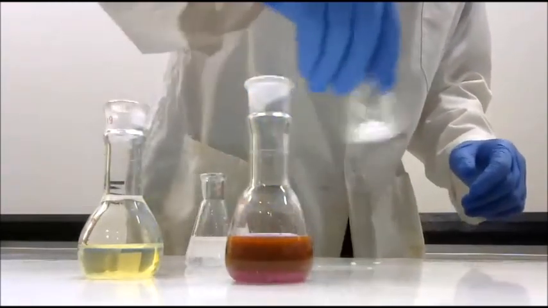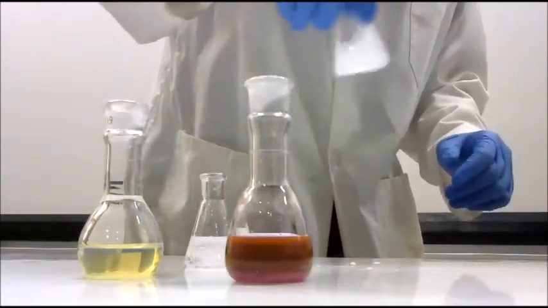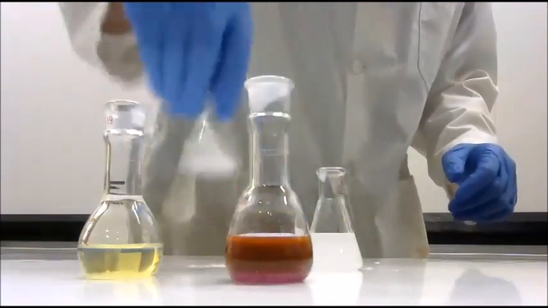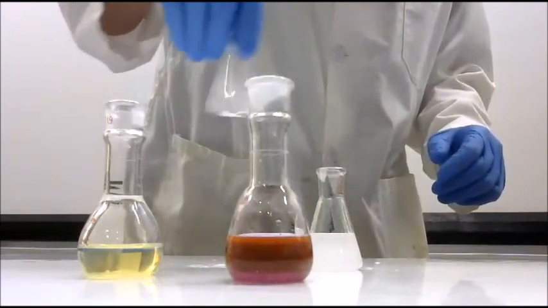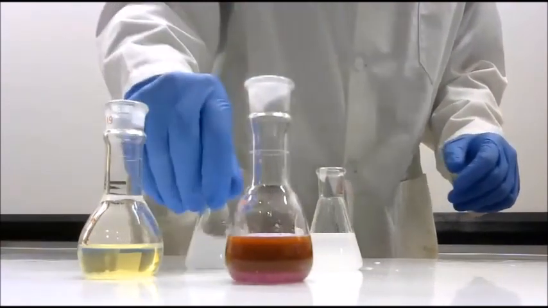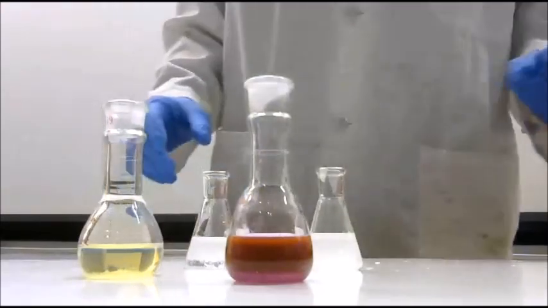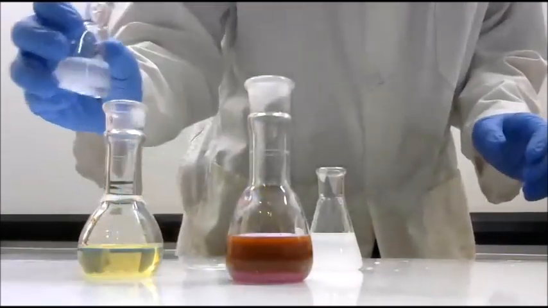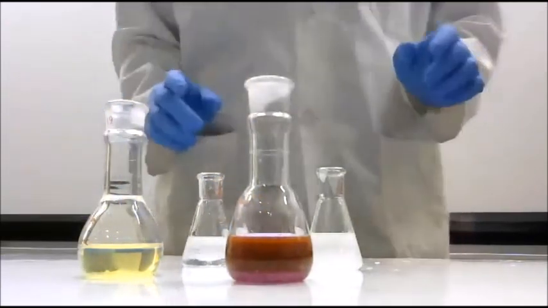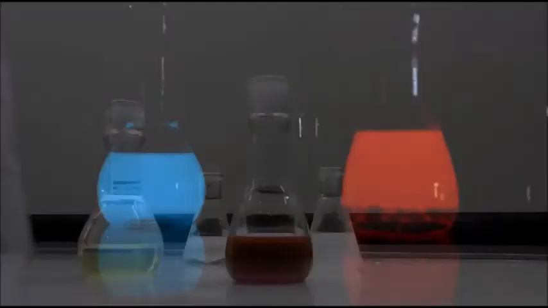We're going to suspend the hydrogen peroxide. It's not really dissolving, right? We're suspending it and making really big droplets of it, so that it will be ready to react. Now I'm going to turn off the lights so that we can see this reaction happen better.